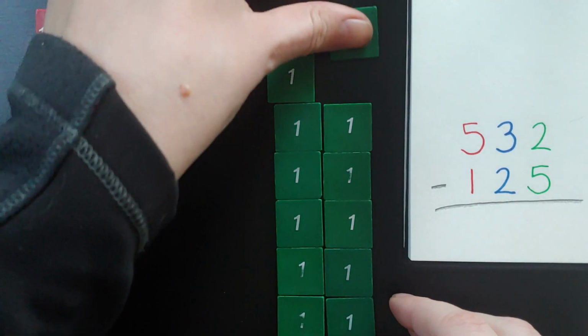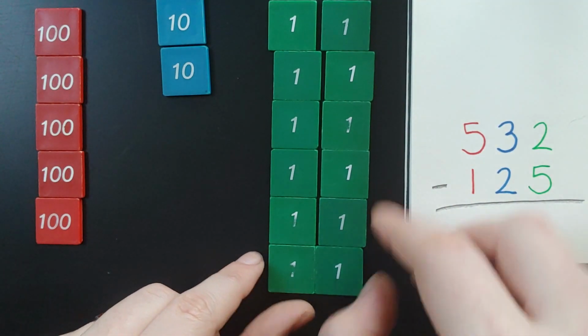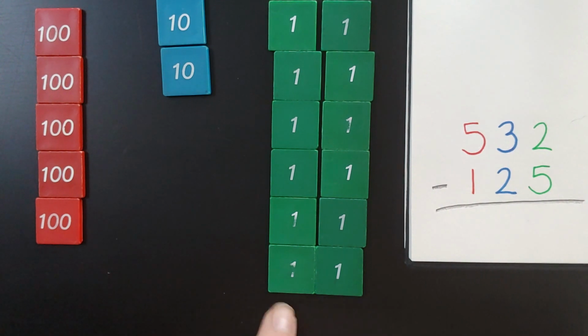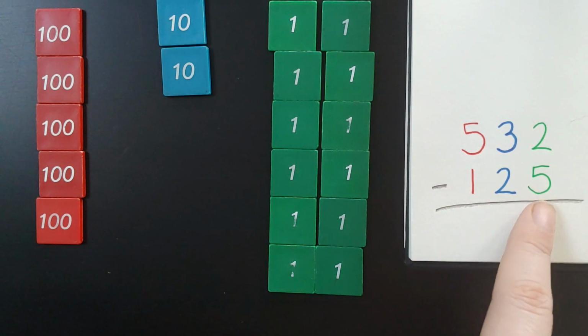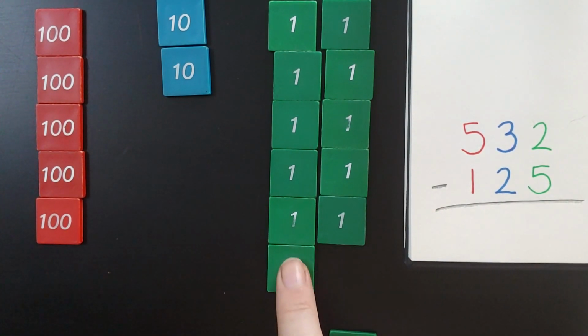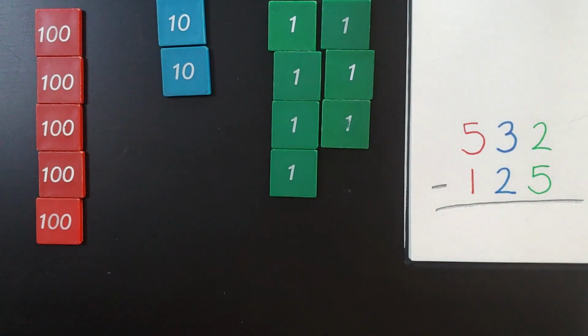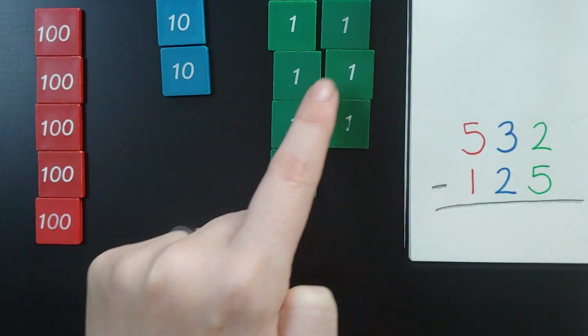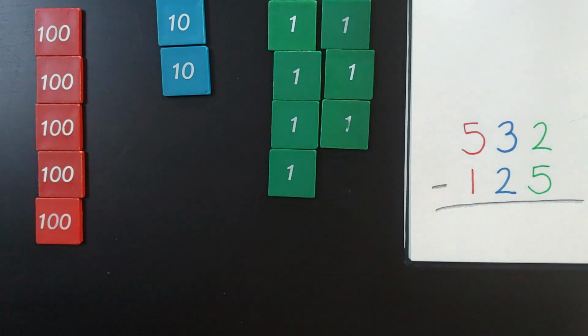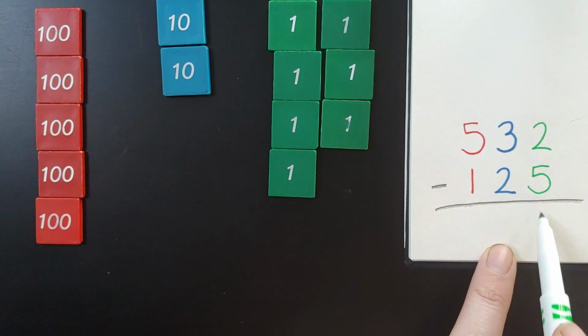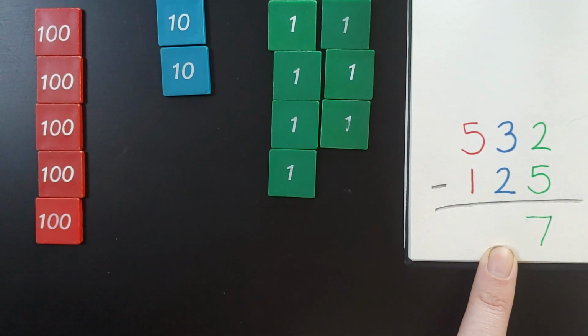Now I can put this all together. Let's see. Now I definitely have enough units that I can remove 5. All of that work was just to get enough units to remove 5. All right, let's take away that 5. 1, 2, 3, 4, 5. I took away 5 units. Now let's see what I have left. 1, 2, 3, 4, 5, 6, 7. I have 7 units left, so I'm going to put a 7 right here in the units place.